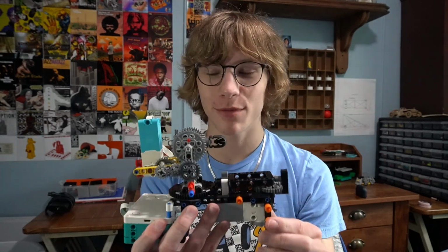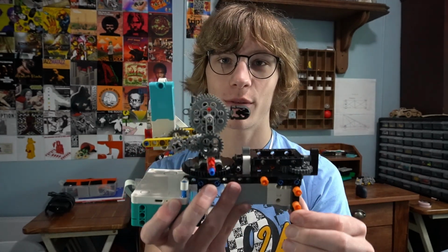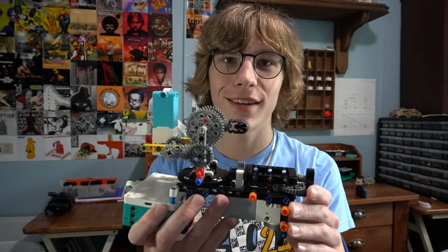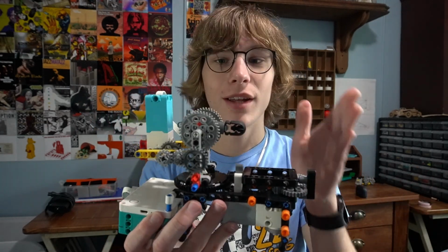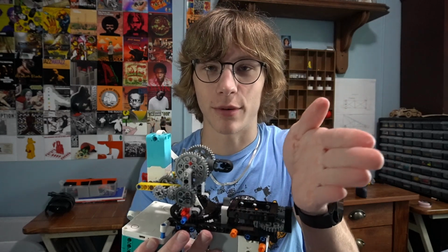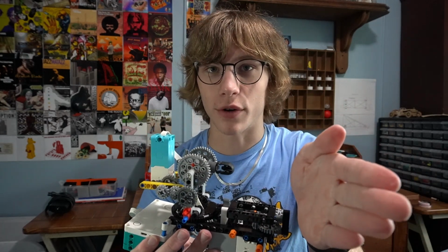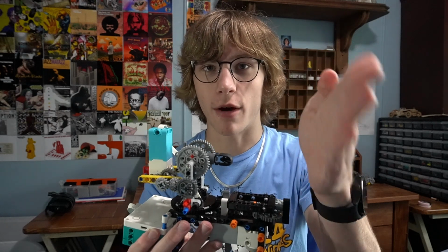I want to show you my most recent project. It's a Lego dart shooter, but of course it's a little bit more complicated than that. So first things first, it has the ability to point the shooter left and right, called traverse, and angle the shooter up and down, called elevation.